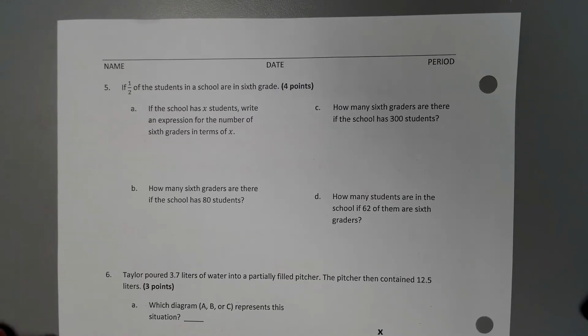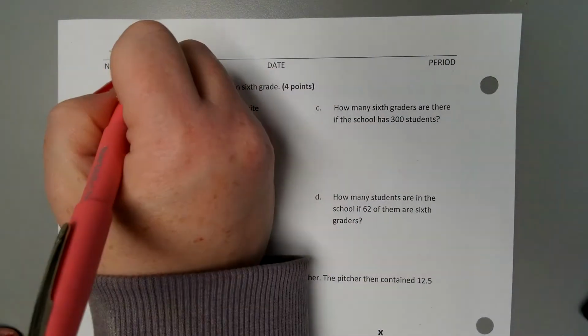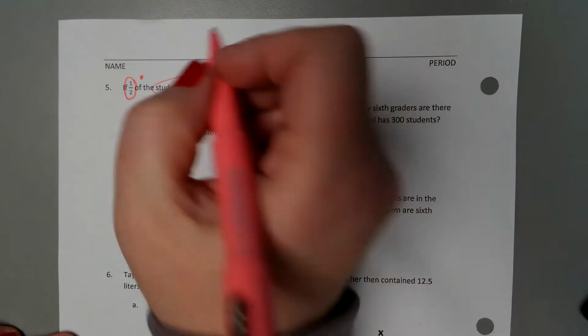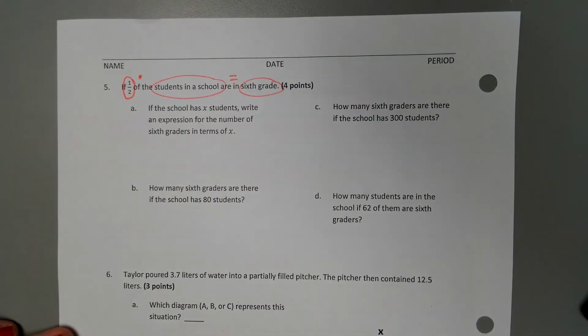So 5 says, half of the students in a school are in 6th grade. Half of, so times, students are, so equals 6th grade.